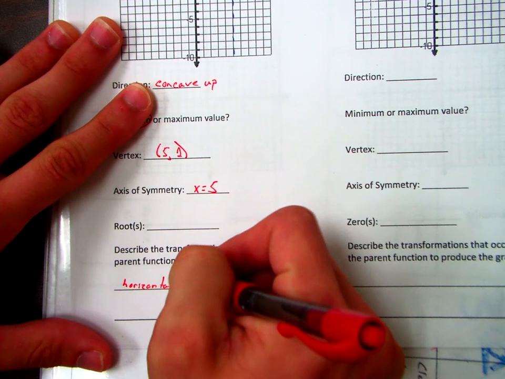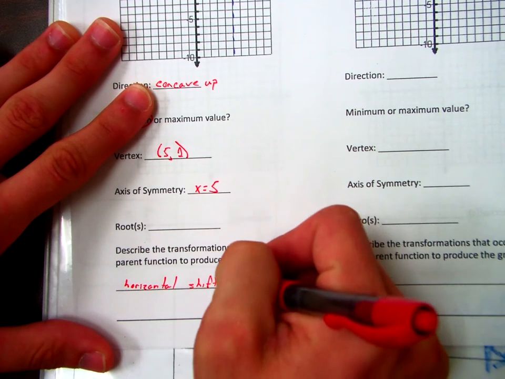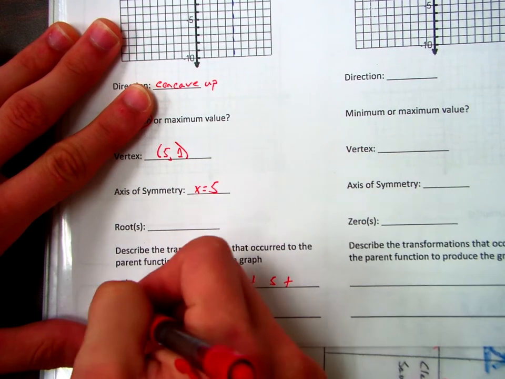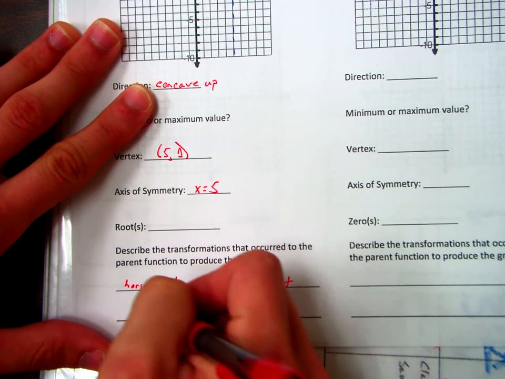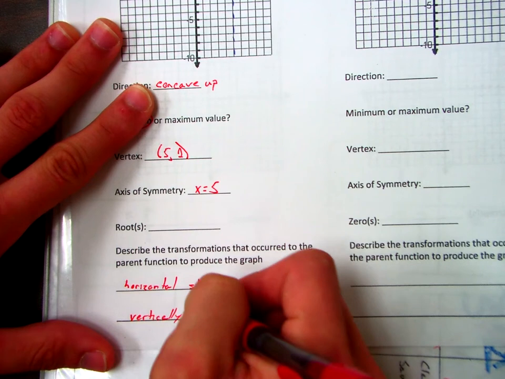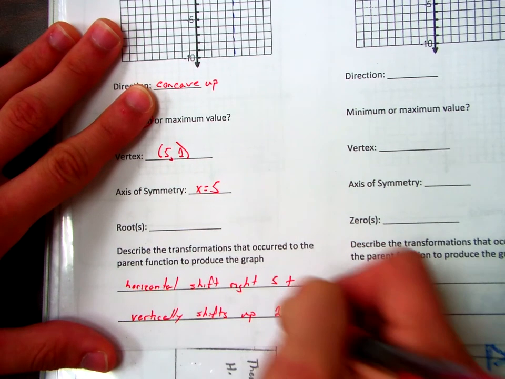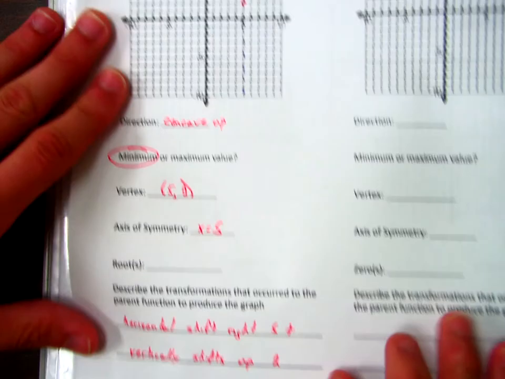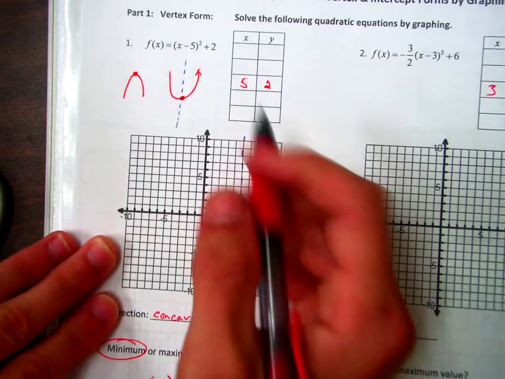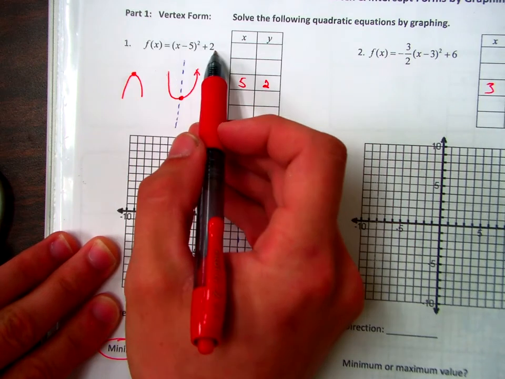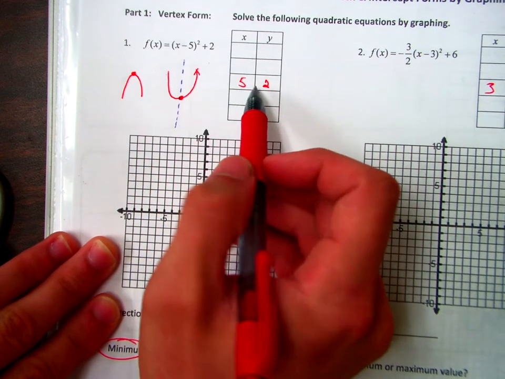Horizontal shift right 5 and vertically shifts up 2. Remember, that was pretty much the same way we got our vertex. We just look at the h and the k. So the h means it goes right 5, k means it goes up 2. So right 5, up 2.